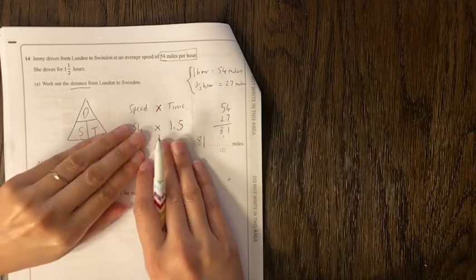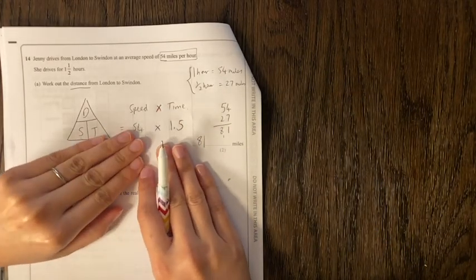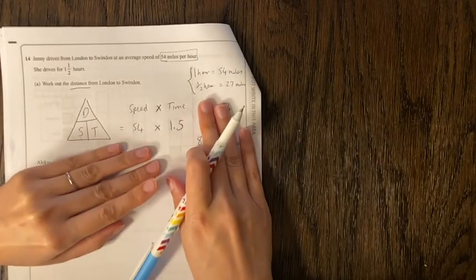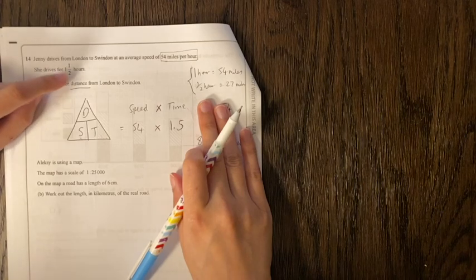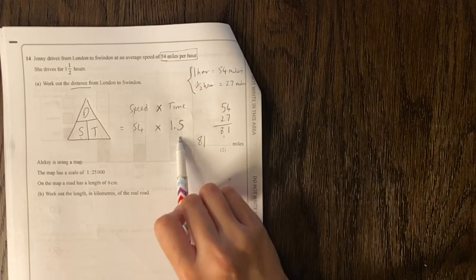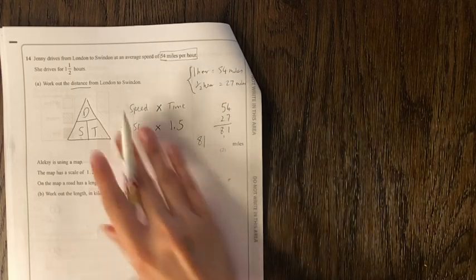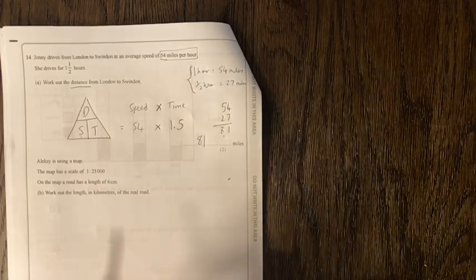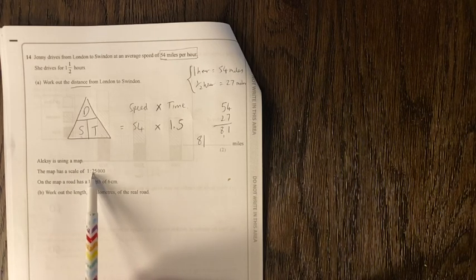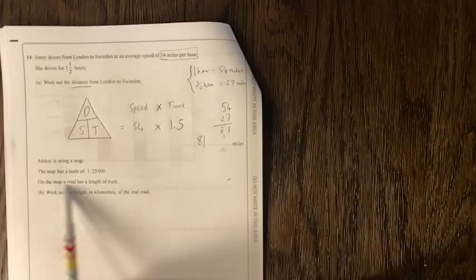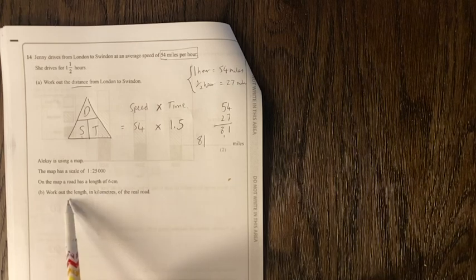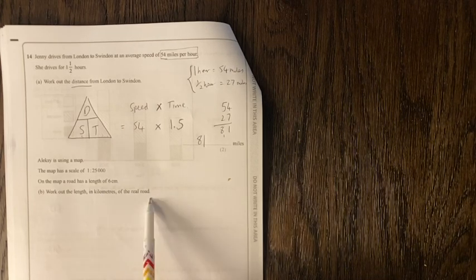If you do know how to do 54 times 1.5, it might be a similar way in your head, but this hopefully makes sense for an easy time, like 1.5. And it makes you avoid using decimals and writing 1.3 incorrectly, which would lead you to the wrong answer. Okay, Alexi is using a map. The map has a scale of 1 to 25,000. On the map, a road has a length of 6 centimetres. Work out the length in kilometres of the real road.